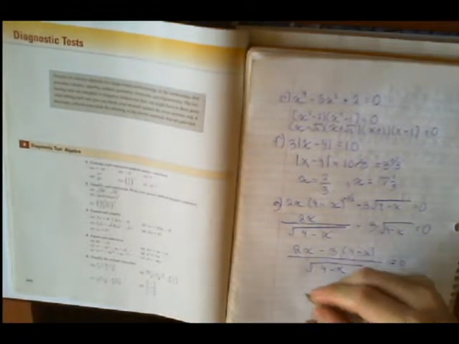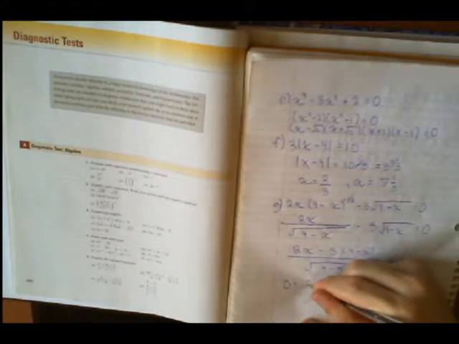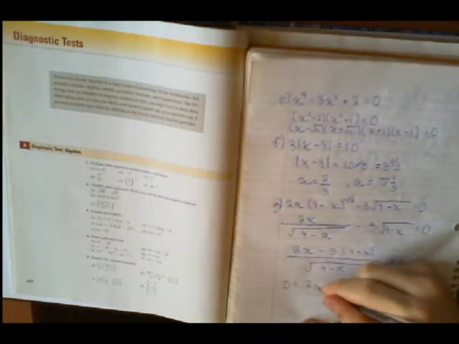Equals 0. This equals 0, so now we know x can equal 4. So you can get rid of this. So now we have 0 equals 2x minus 12 plus 3x, but x does not equal 4, because you can't have the root of 0 in the denominator.